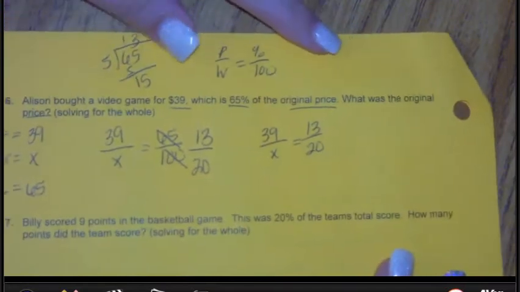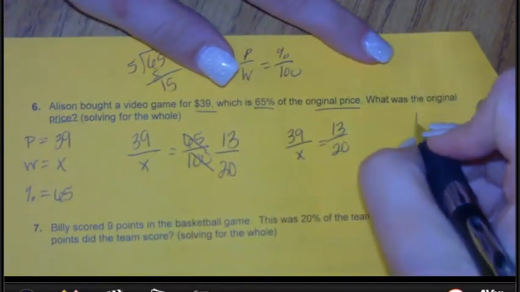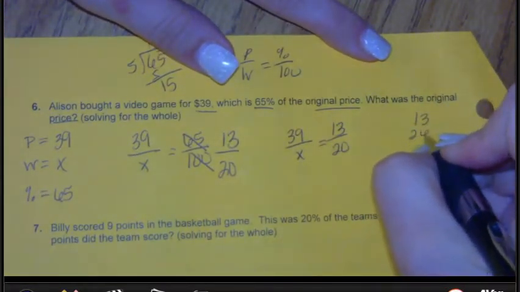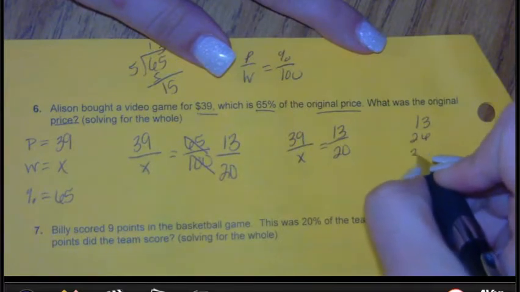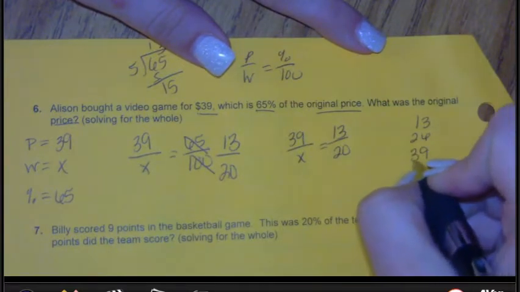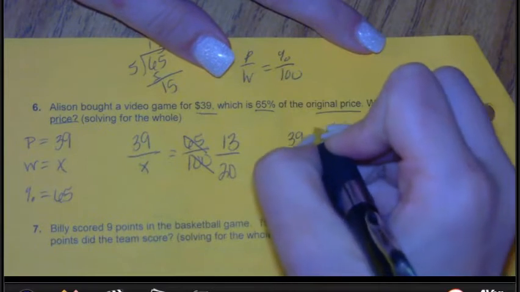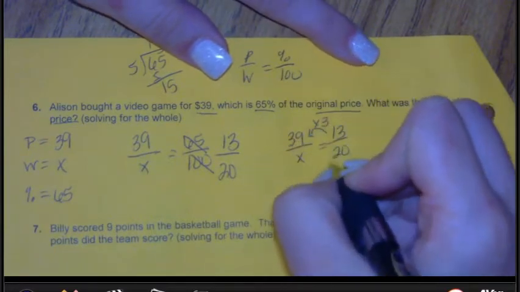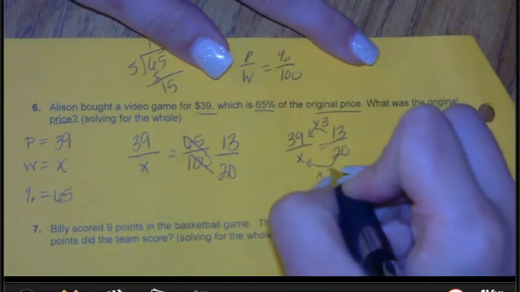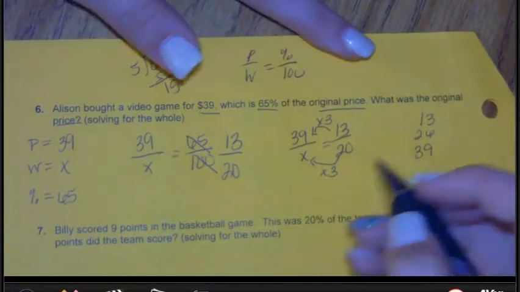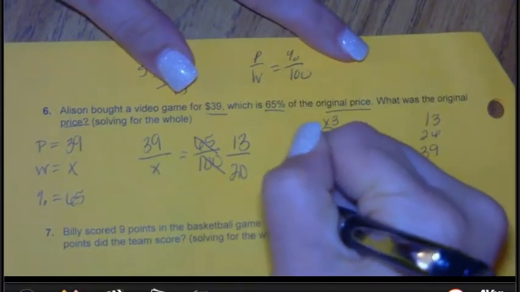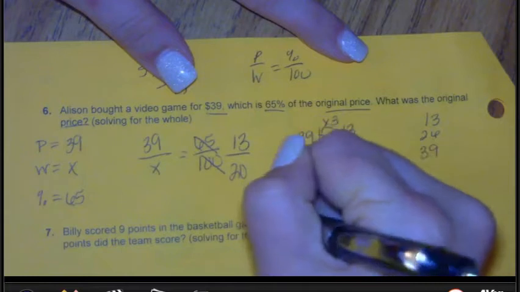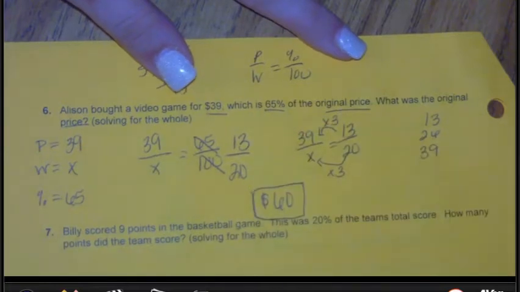And then let's see how many times 13 can go into 39. So I'm going to have 13, 26, add another 13, that's 39. Oh, look, it goes in there 1, 2, 3 times. So times 3 on top, times 3 on bottom. Well, 20 times 3 is 60. So the original price is $60.